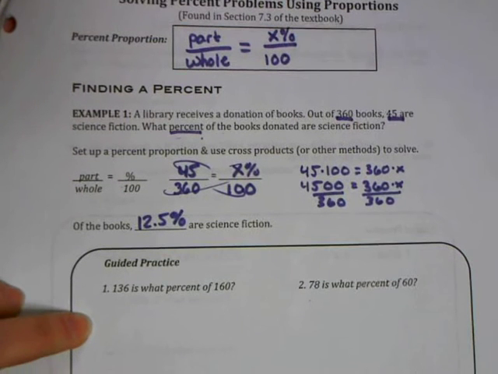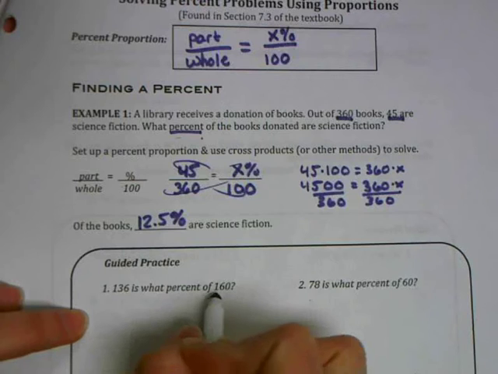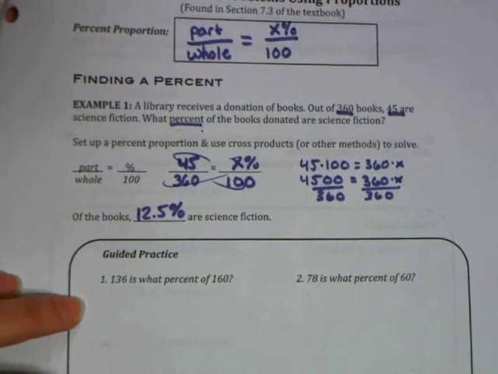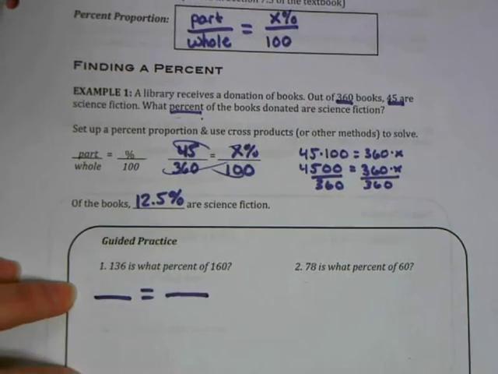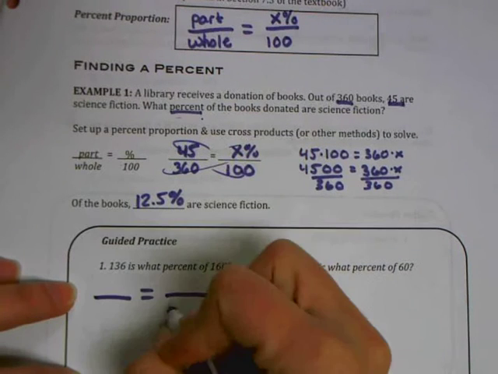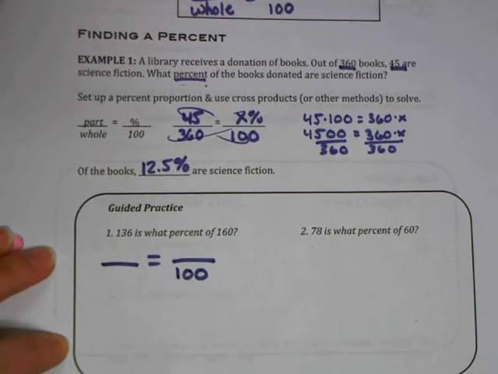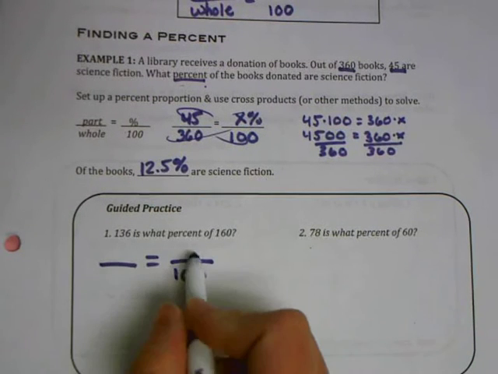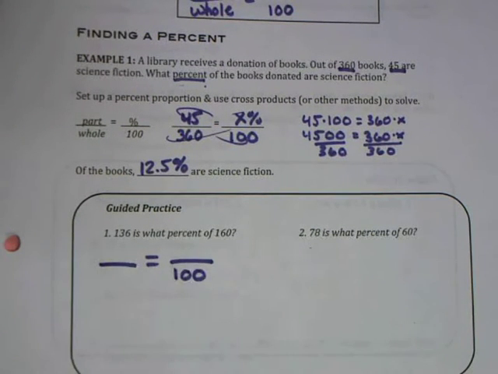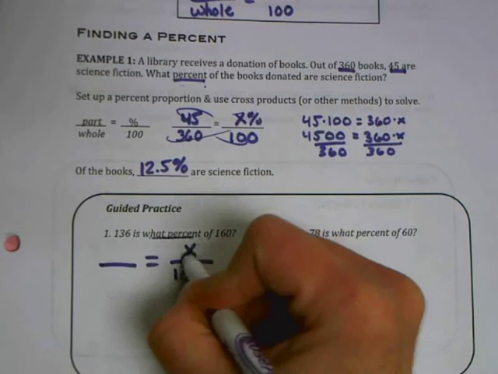Can we set up this percent proportion? 136 is what percent of 160? Okay, let's set up our blank proportion. I actually can fill in the 100 right there. That's one I always know I'm going to start with, because that's always given when we're talking about percents. Here's my question. Do we know the percent to put over the 100? That's what I always look for. No, it says what percent. I don't know the percent. That's going to be my x.